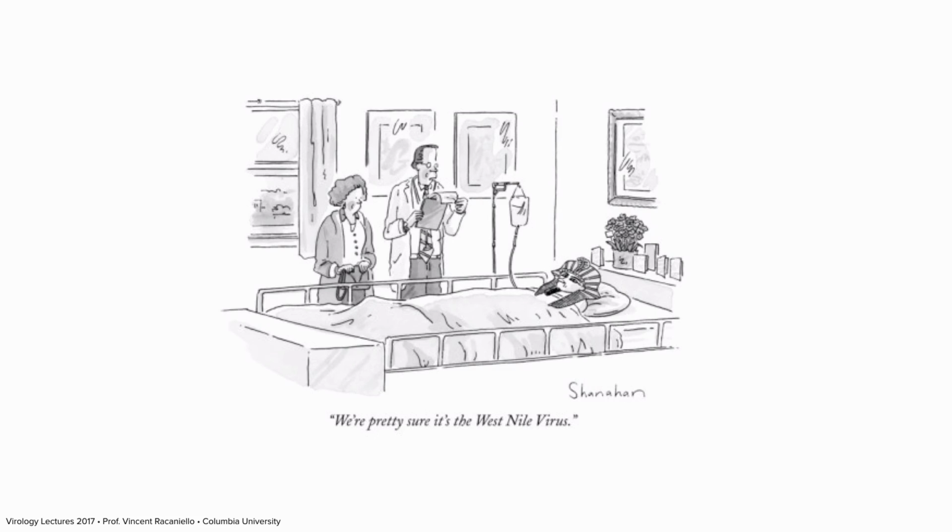Okay, the last virus is West Nile virus, which I love in this New Yorker cartoon. But it has nothing to do with Egypt. It was actually first identified in the West Nile district of Uganda, okay, which is not Egypt. And so the Shanahan doesn't know what he's doing here, but it's funny anyway.